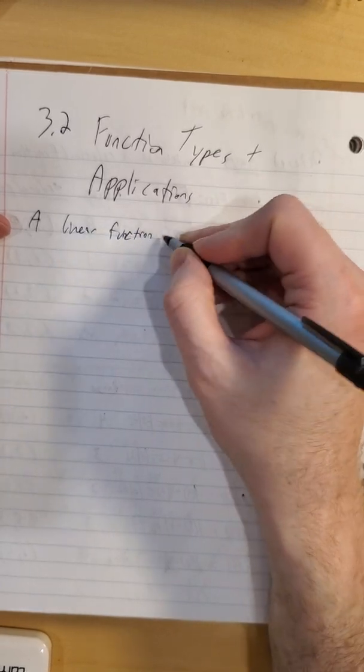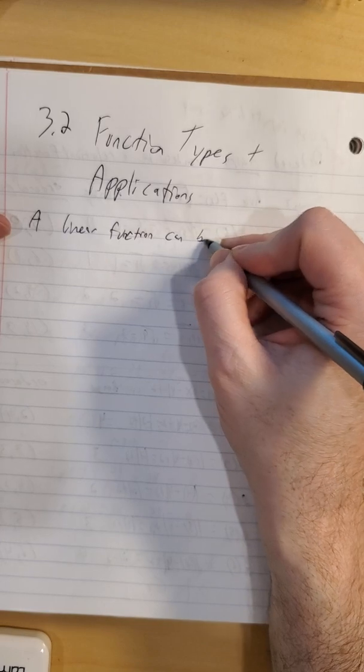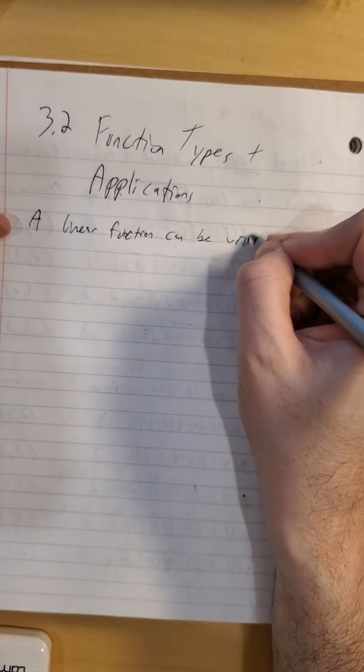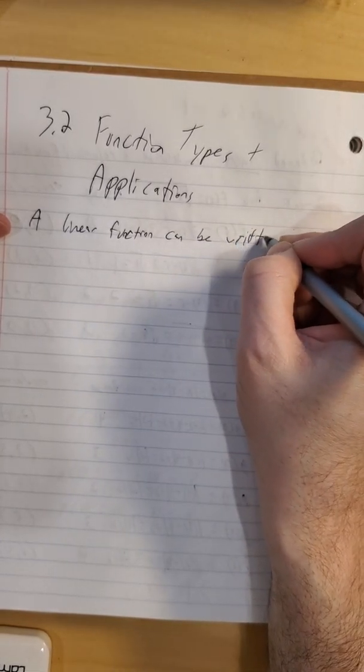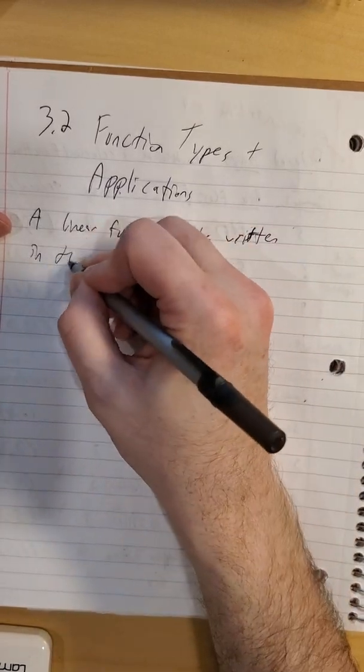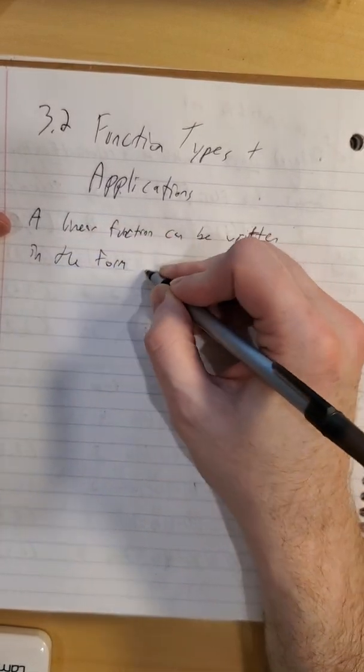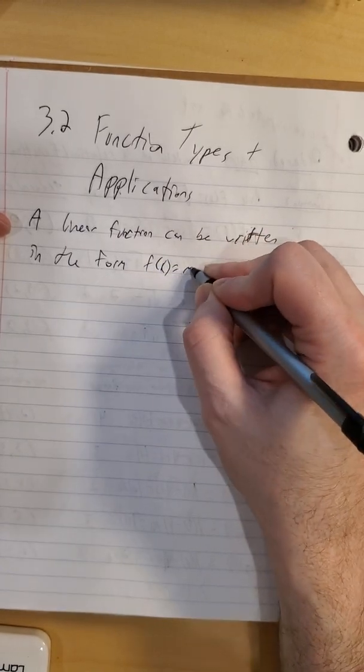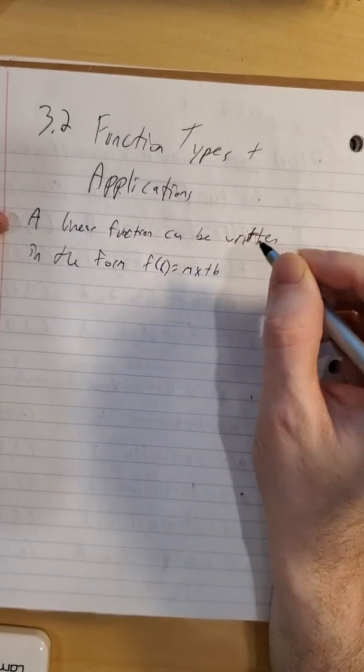A linear function can be written in the form f of x is equal to m times x plus b.